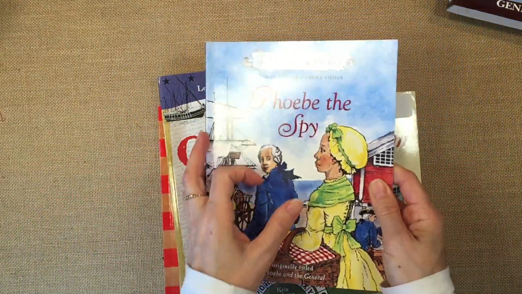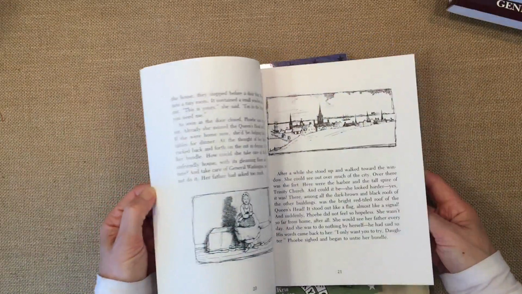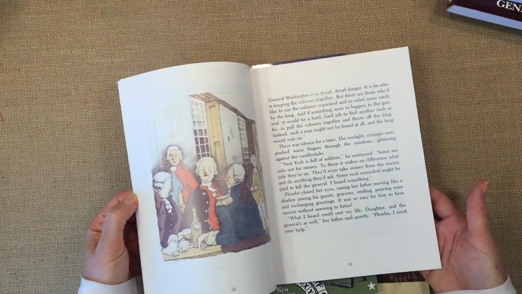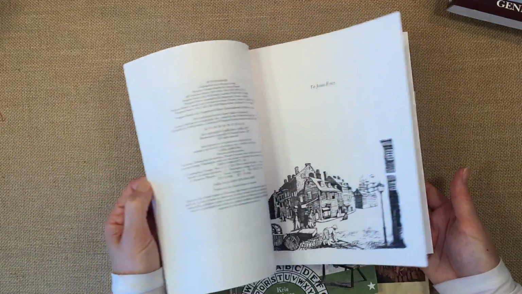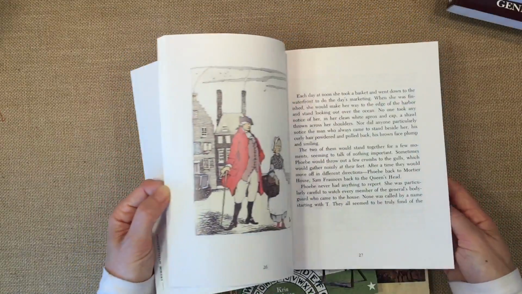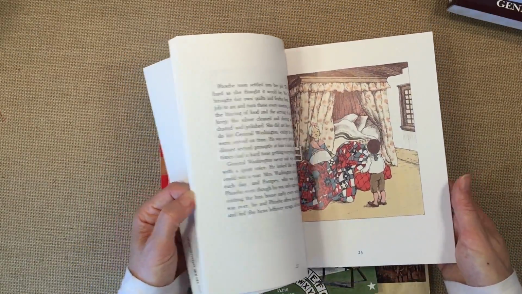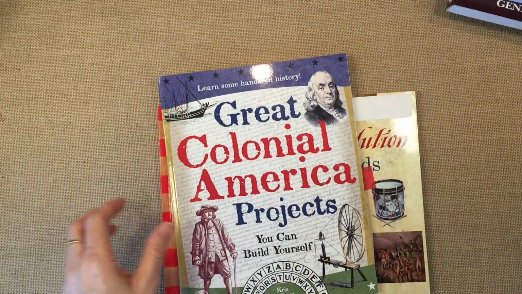Phoebe the Spy was a book that my son read. He thought it was okay, not super great, but this would be a really great book for maybe 3rd, 4th, 5th grade level. And he read it in less than a day.